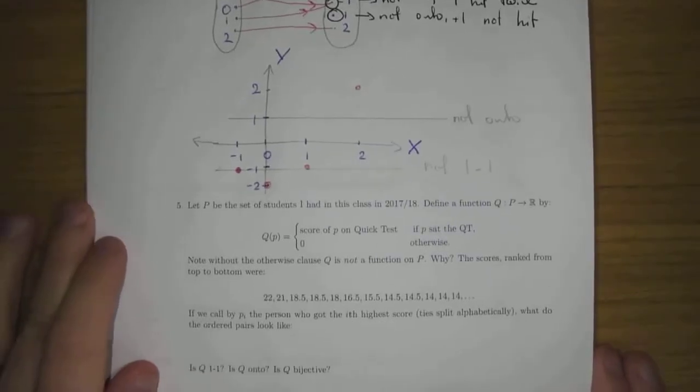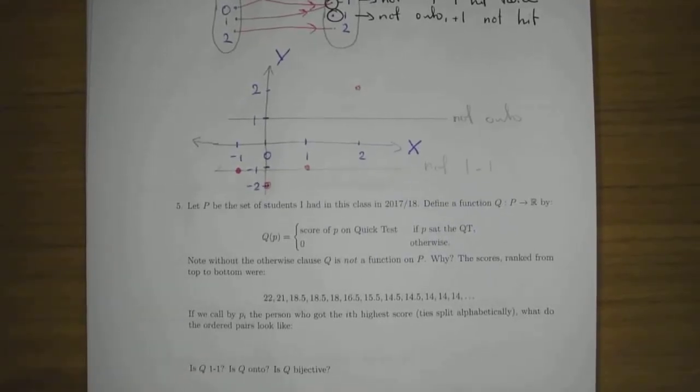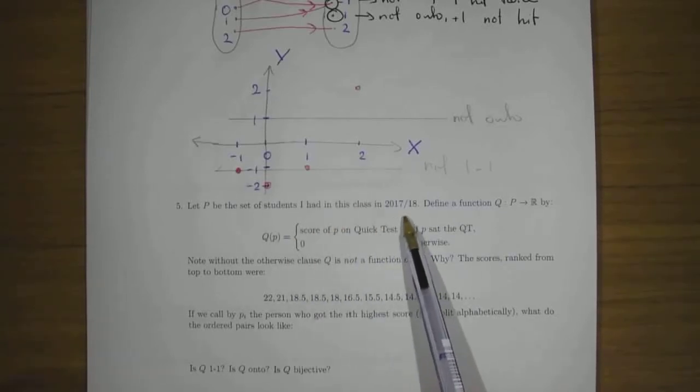This is our second lecture on the properties of functions that we're interested in, which is one-to-one, onto, and bijective. Okay, so here we're looking at a fifth example of a function. Let P be the set of students I had in this Math 6055 class. This looks like 3 years ago.